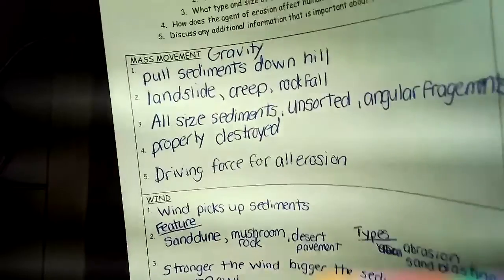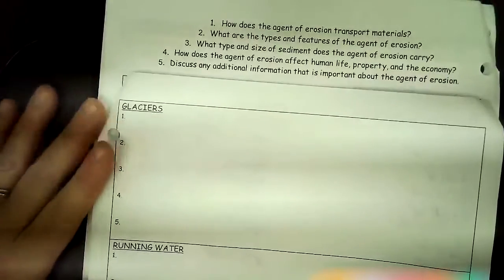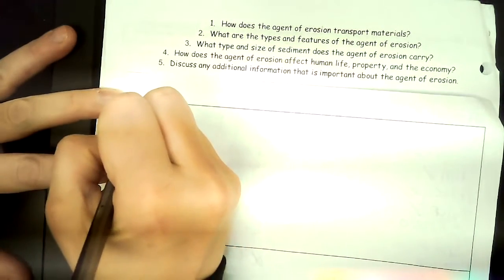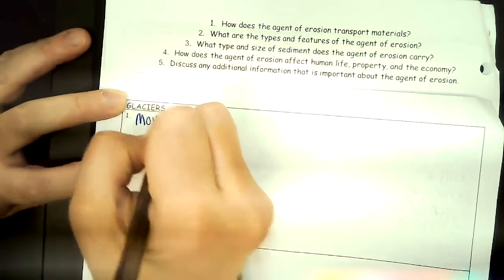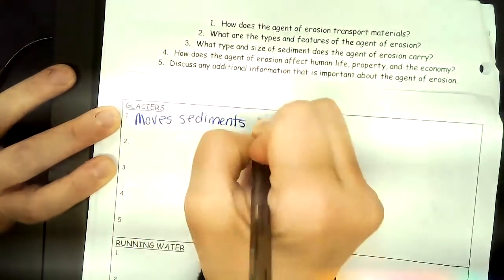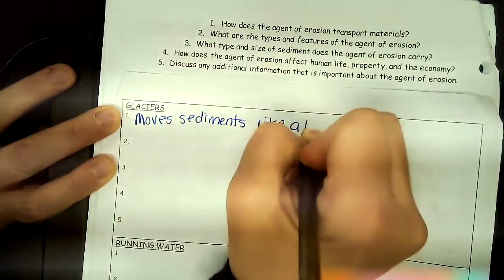All right. And then I did ask you to do glaciers as well. So we're going to start off with glaciers. I need the questions again. So glaciers, how does your agent of erosion transport materials? Just pick them up and move them. I'm going to go with, this is a little different, moves sediments like a bulldozer.